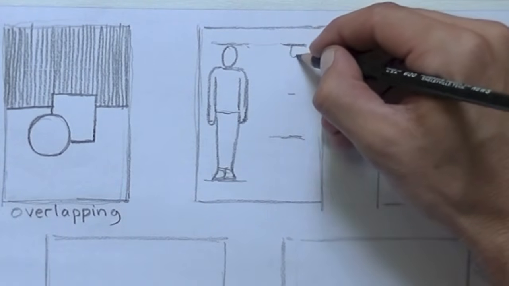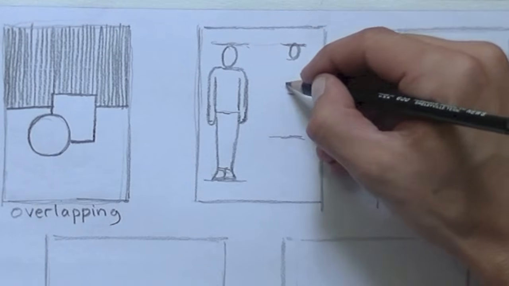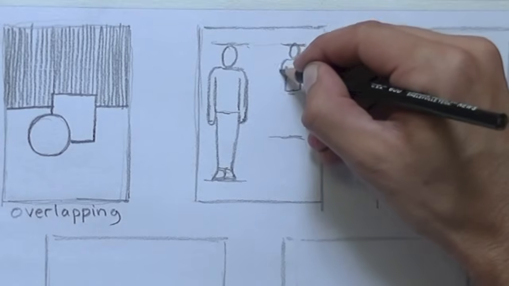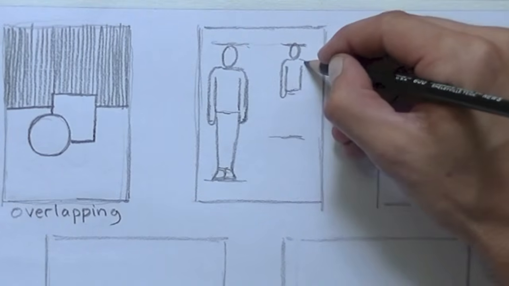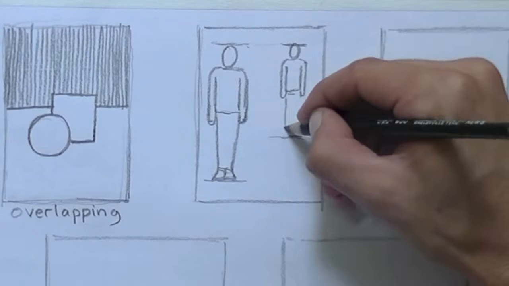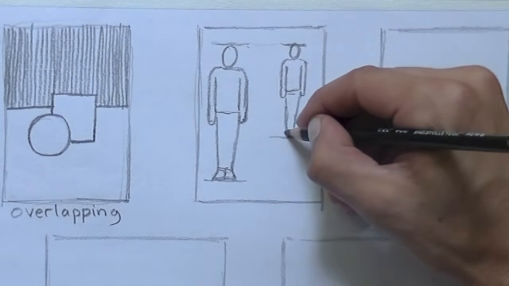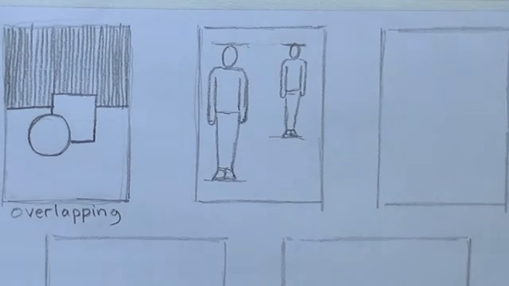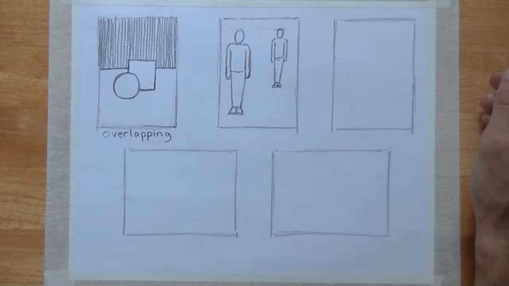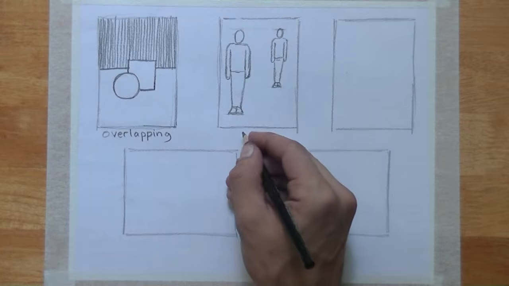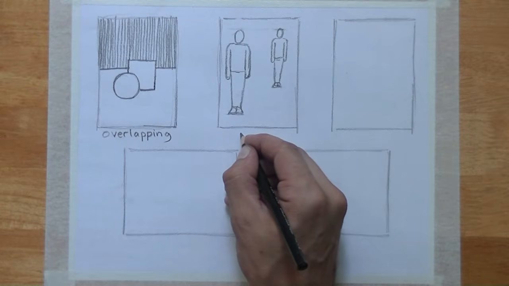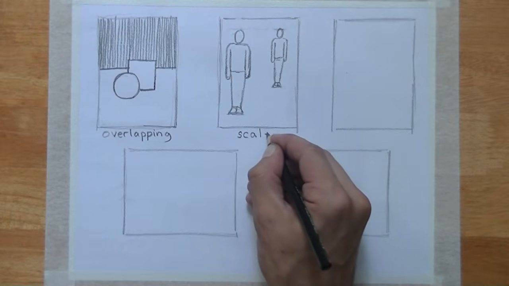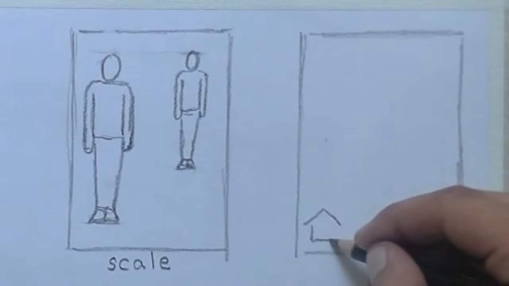I'll go ahead and extend the headline out next to our first person and draw a second person. For the second person, using the same proportions, we want the feet to stop at about the level of our first person's knees. Same proportions, head in the same place. The difference is one is larger than the other. Size, or scale, is our second spatial device.